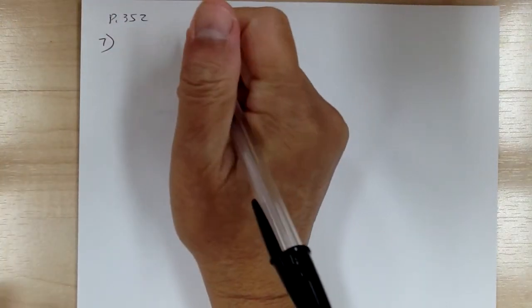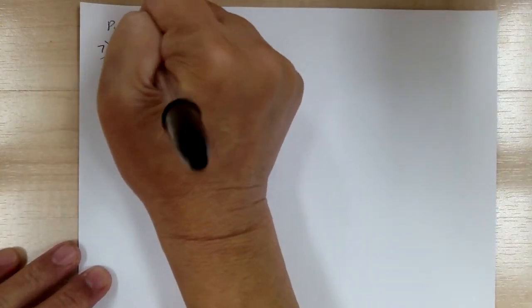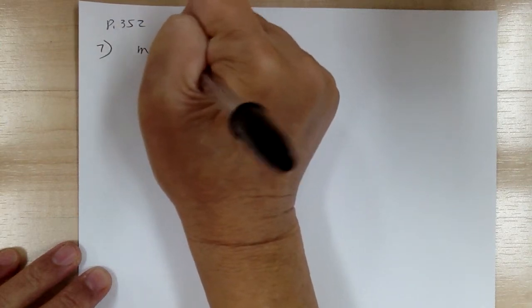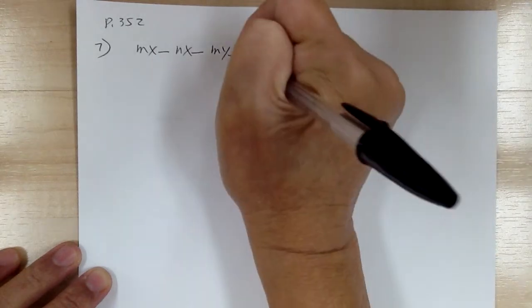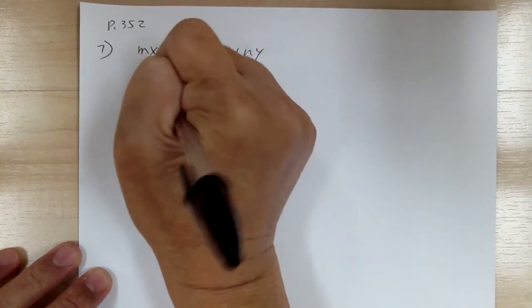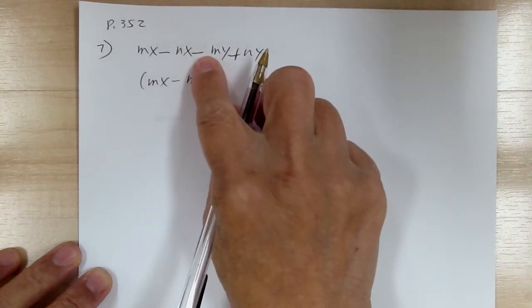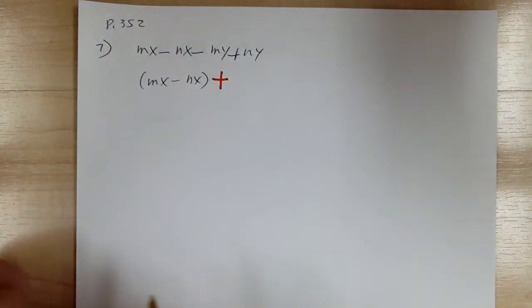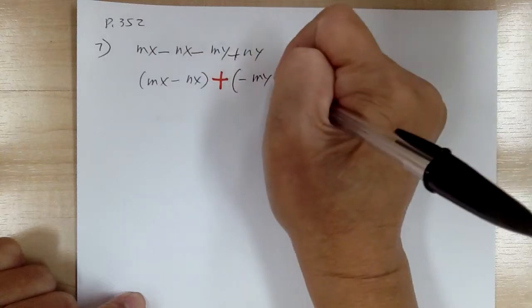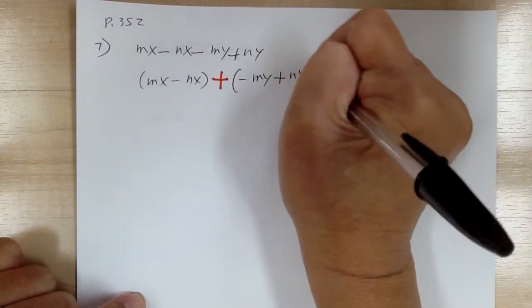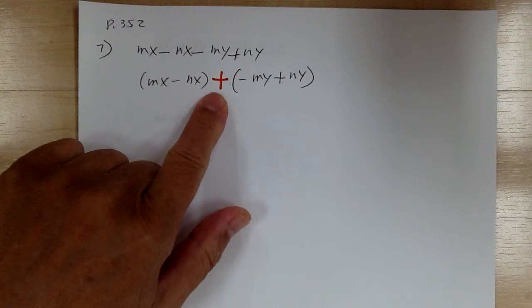Okay, let's go to number 7. Okay, you have mx minus nx minus my plus ny. Okay, so 4 terms. Let's do the grouping. Now notice a minus, right? So again, this is why you always put a plus between the group. Okay, and so this goes inside. So you group the first two, group the last two. Okay. You can always put a plus between the two groups.